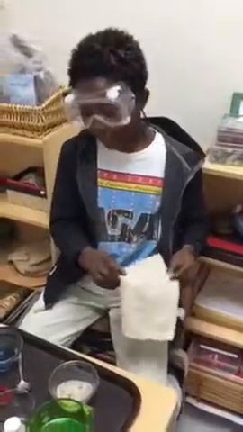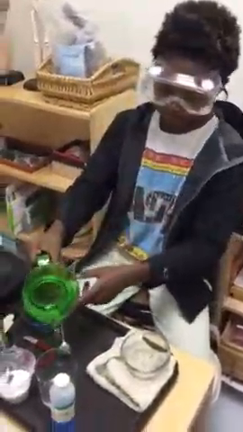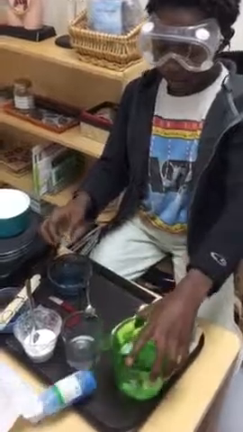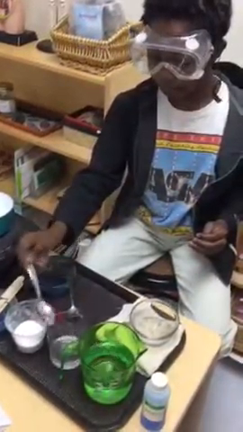Next, I'll be telling you about a solution. A solution is when you mix two different substances, but one substance dissolves into the other. An example of this would be sugar and water. You have to make sure you seal it. As you see, I've got my sugar, got my water. When you stir this for a pretty long time, the sugar will soon start dissolving inside the water.